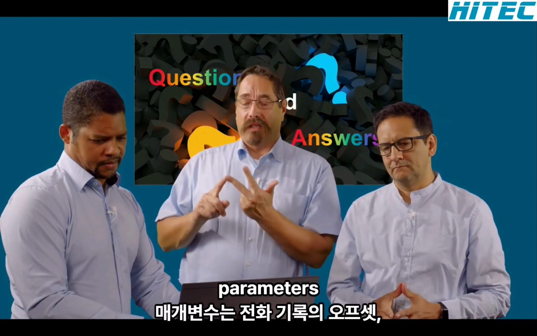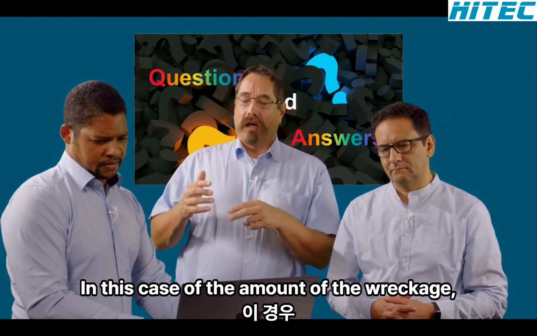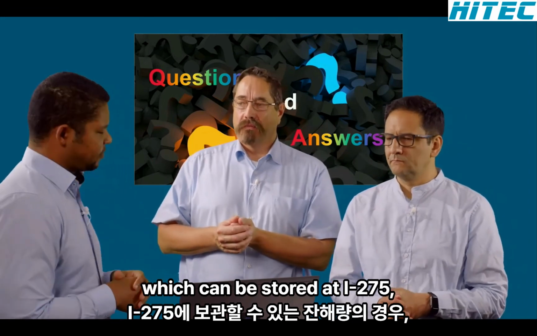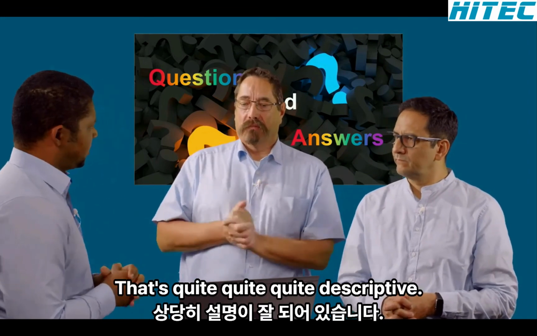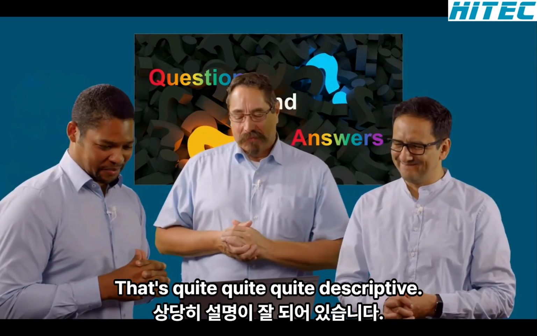These three parameters directly affect the size of the fault record, and therefore the number of records which can be stored inside the 7KE85. Perfect. That's quite descriptive.